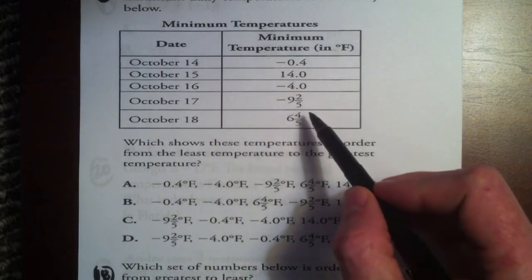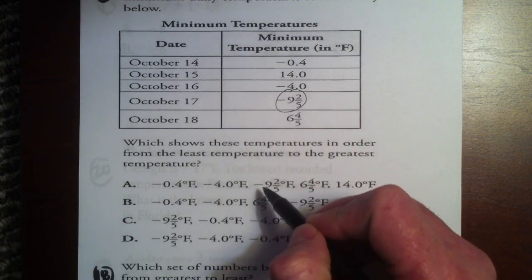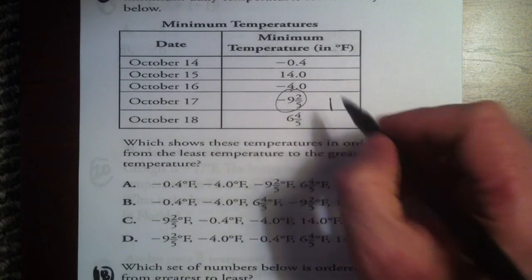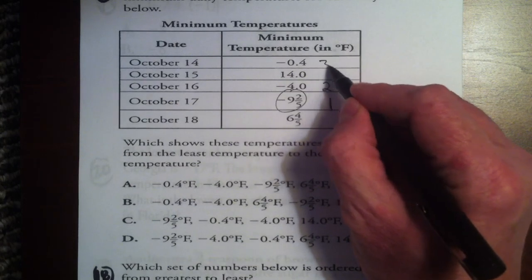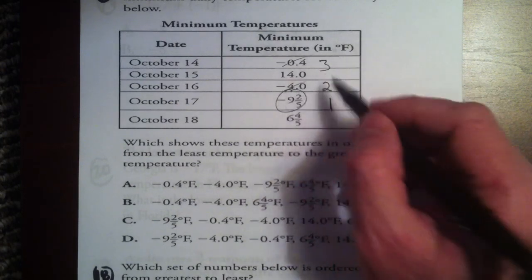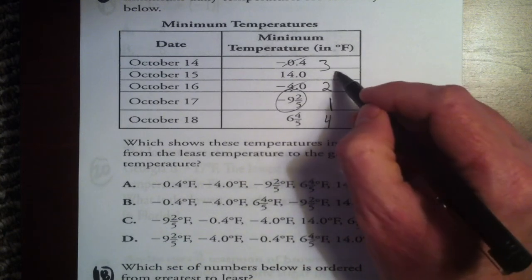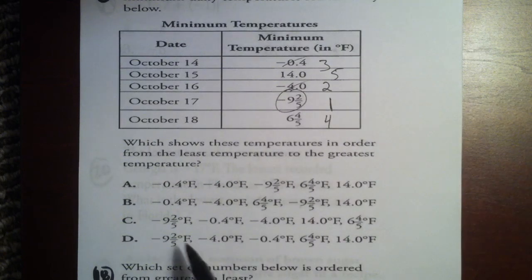The smallest number here, the coldest temperature, is right here. So this is 1 of the coldest. The second coldest temperature is going to be right here. The third is right here. The fourth, this is right here. And then the fifth is going to be right here. So we have to find which one looks like that. Which one starts right here?